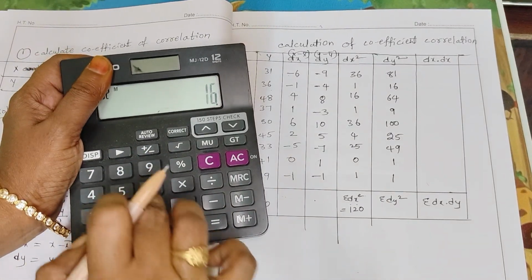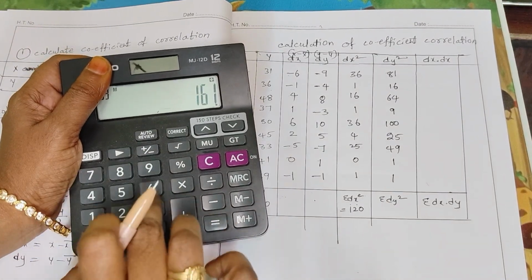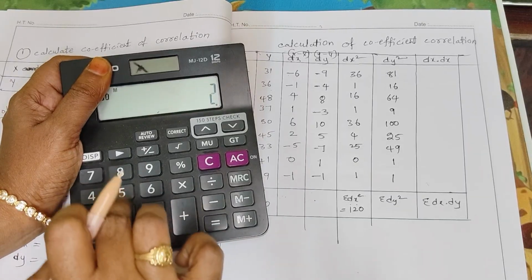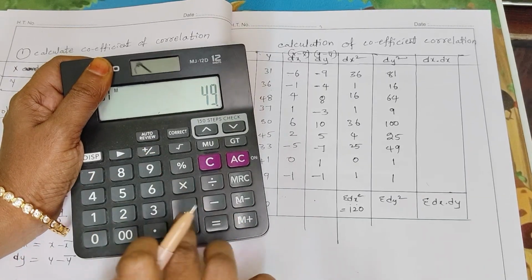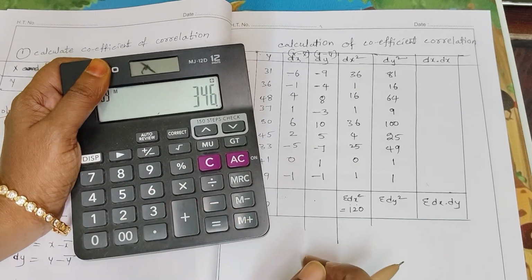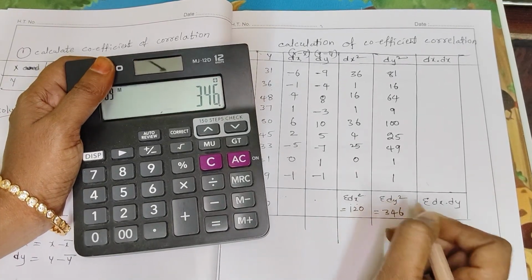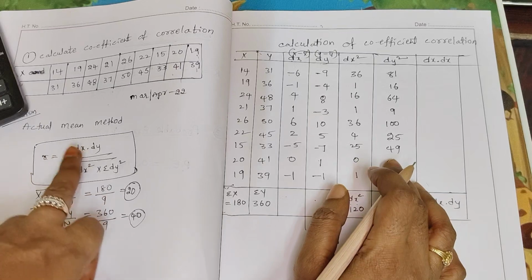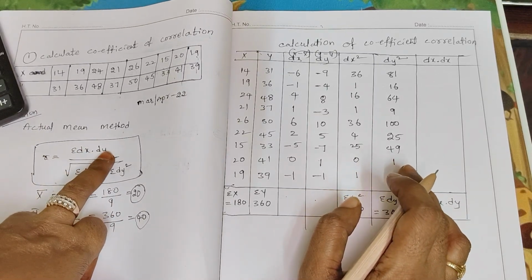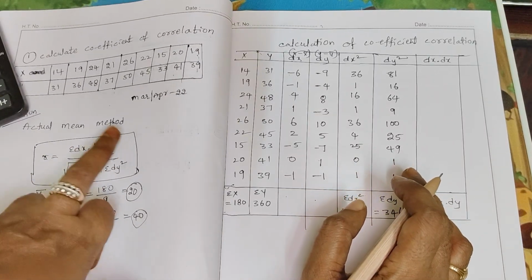So then take the total, you will get summation of dy square. 81 plus 16 plus 64 plus 9 plus 100 plus 25 plus 49 plus 1 plus 1. How much? 346. What is this? Summation of dy square. So after getting this, you need to find out dx into dy, because numerator will be summation of dx into dy.